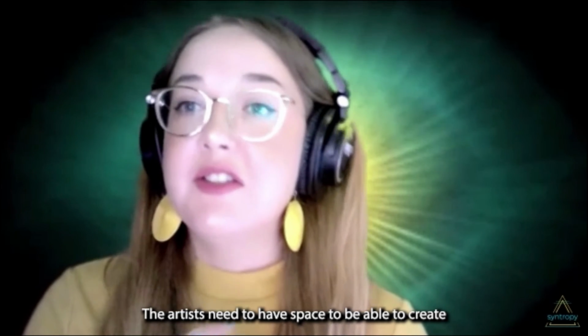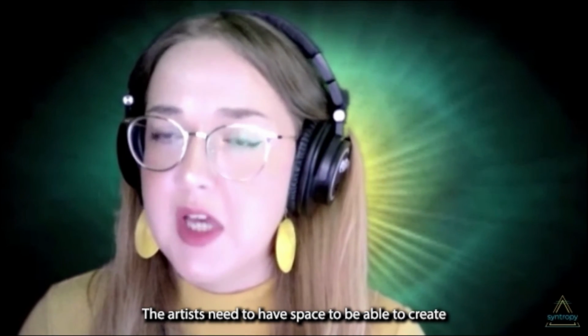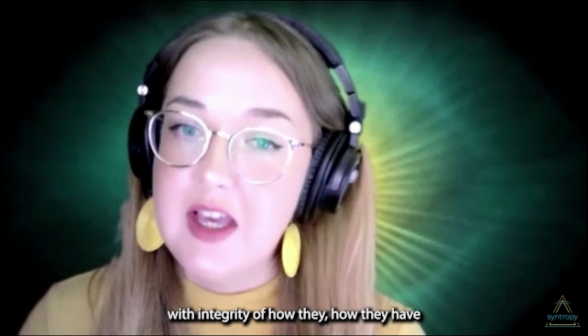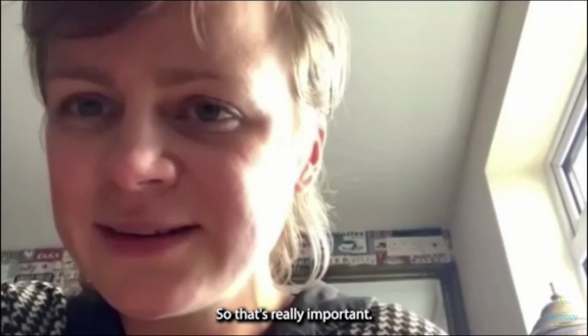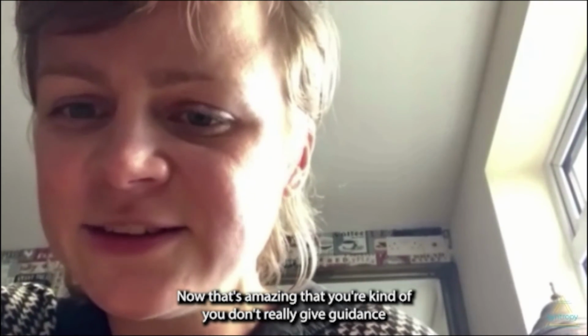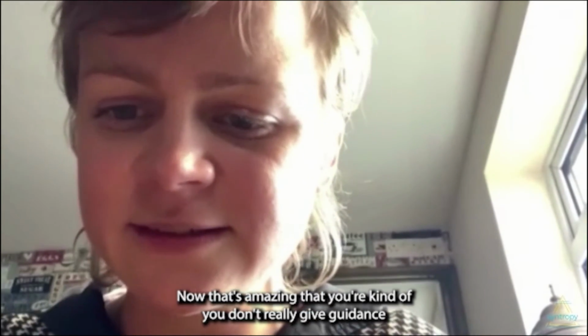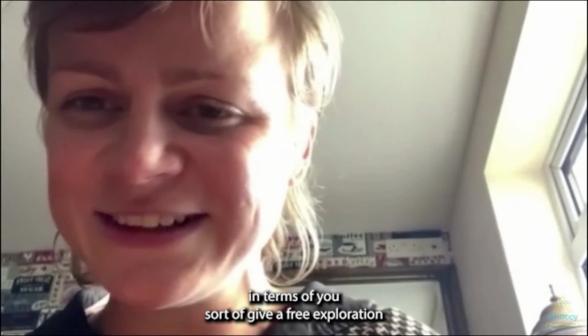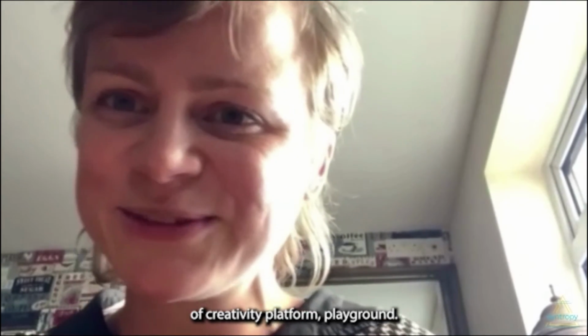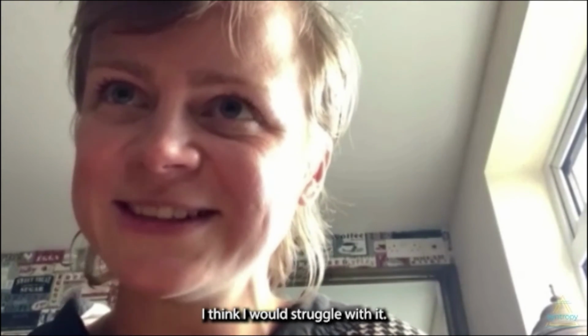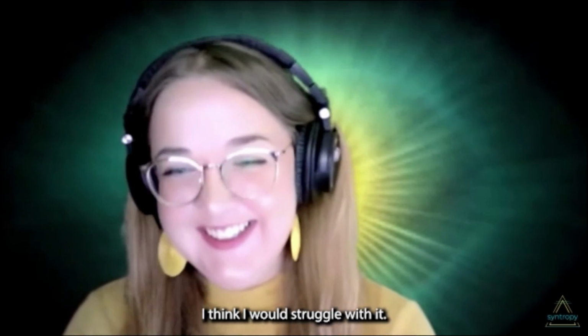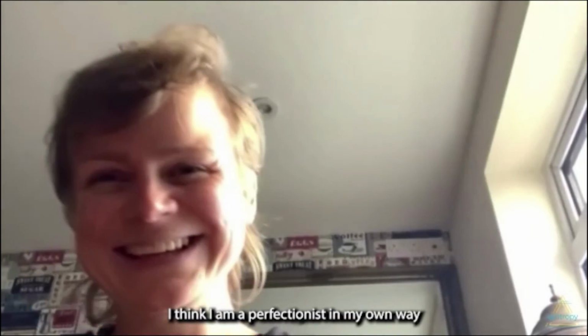Artists need to have space to be able to create with integrity in how they have grown themselves into that artwork. That's really important. It's amazing that you don't give guidance, and instead offer a free exploration creativity platform, a playground. That's it, trusting the artists. Amazing. I think I would struggle with it. I think I'm a perfectionist in my own way.